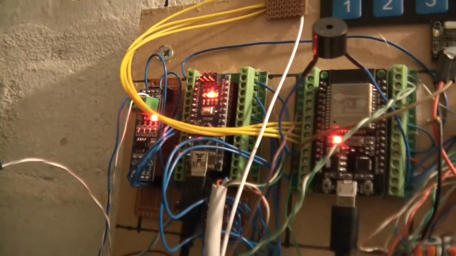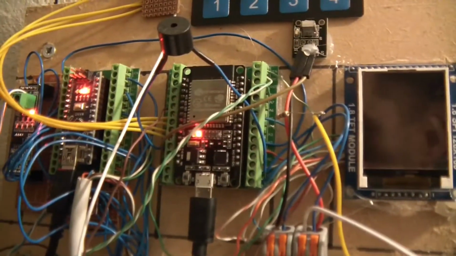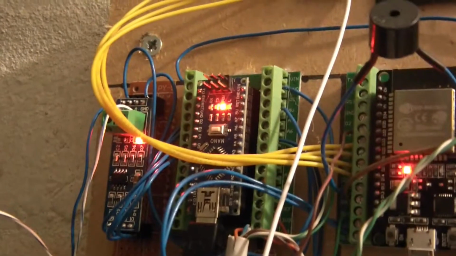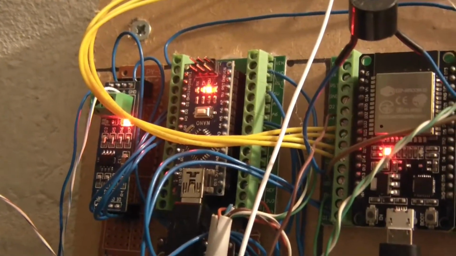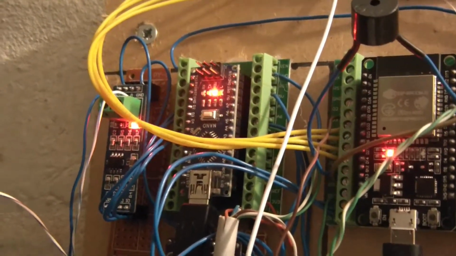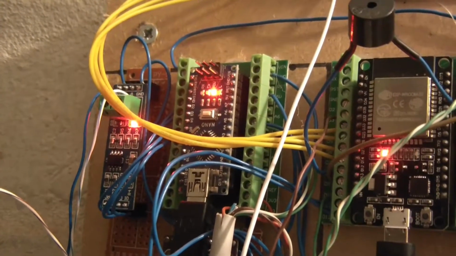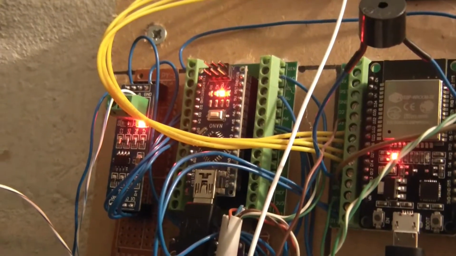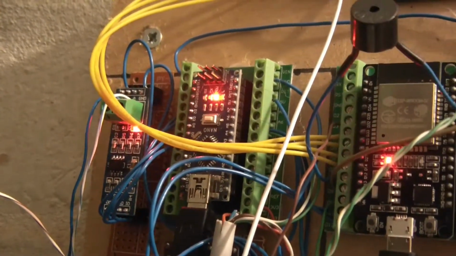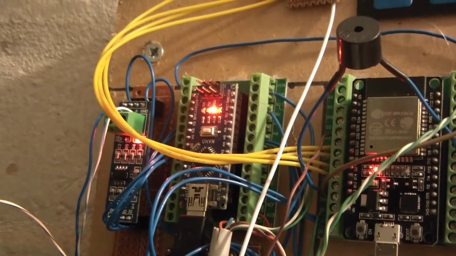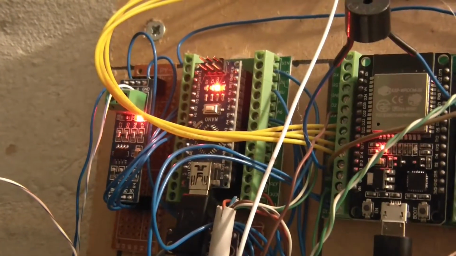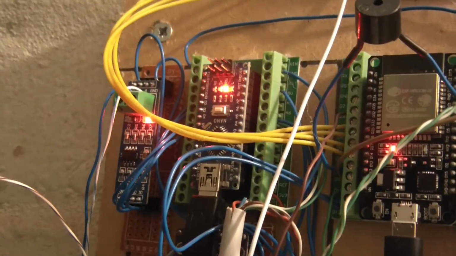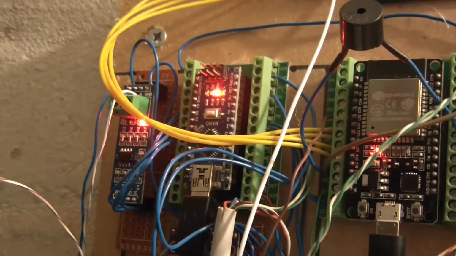So the issue really is that the Nano habitually stops sending data, and it will send data perfectly for a long time. Well, I can't really define a long time, but it sends data and then all of a sudden it stops, and it never comes back to life, if you know what I mean. So that's the problem, and I've got to find out why it does that.